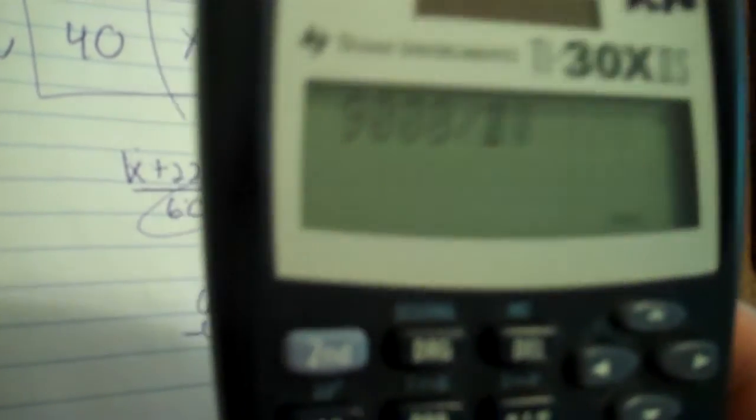So 40x plus 9,000. Now, we got x's on opposite sides, so I go here, minus 40x. So that's going to give us 20x equals 9,000. So now I divide by 20 and I have my answer for x. 450.